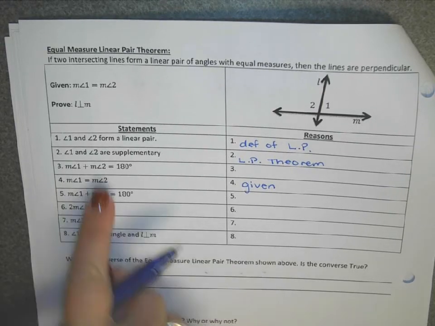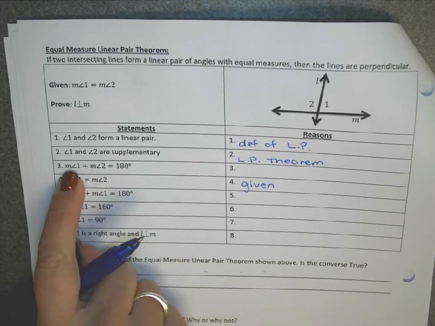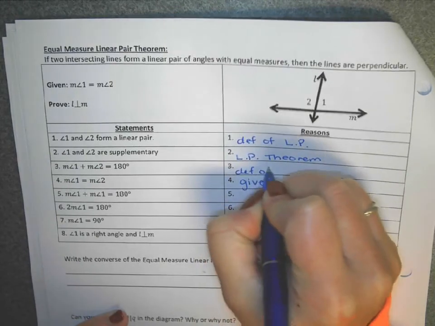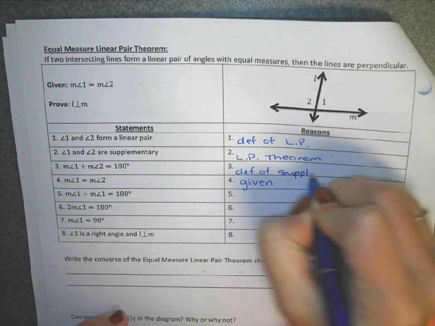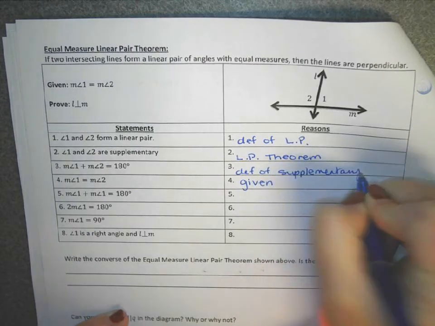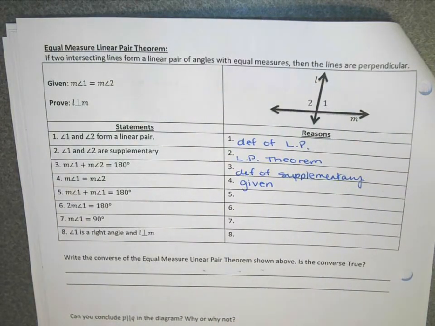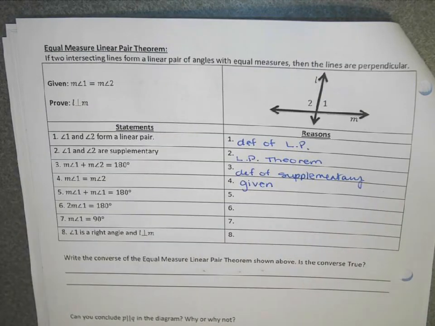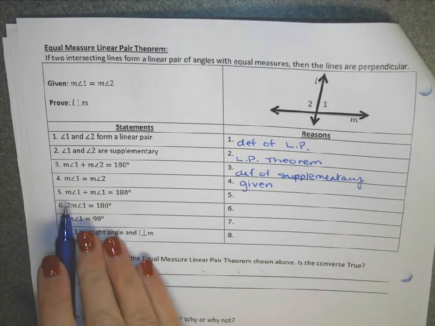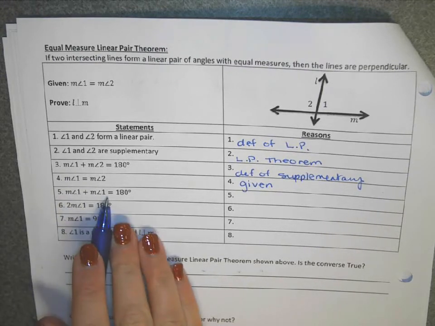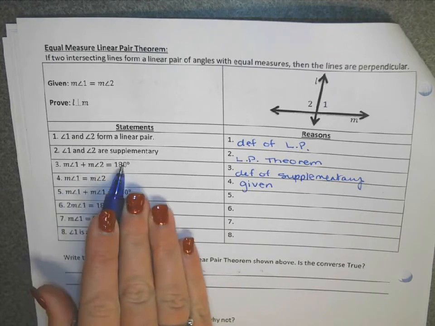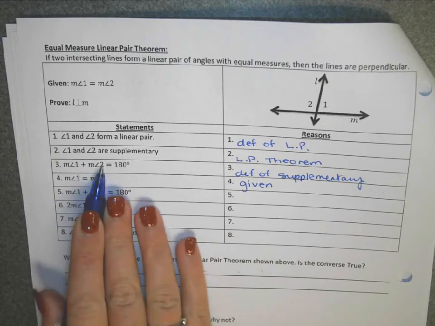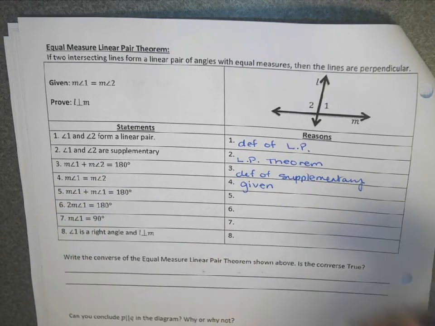Okay. What says that if 1 and 2 are supplementary, then 1 and 2 must add to 180? That's the definition of supplementary. Okay. Then they said the measure of angle 1 equals the measure of angle 2, which we know was the given. So, what then says that 1 plus 1 has to equal 180? Well, if 1 plus 2 equals 180 and 1 is the same as 2, we can replace this 2 with a 1, and we have measure of angle 1 plus measure of angle 1 equals 180. That's substitution.